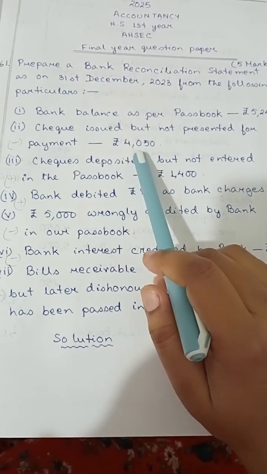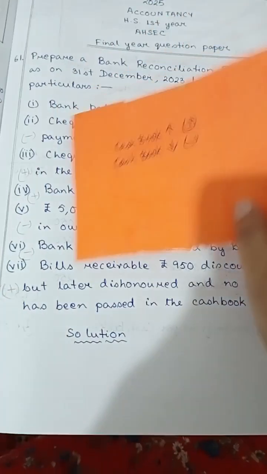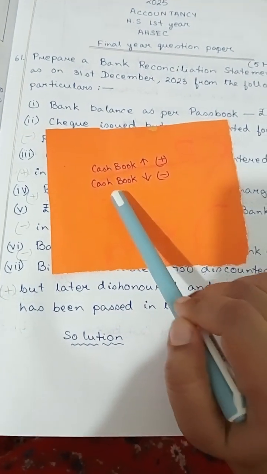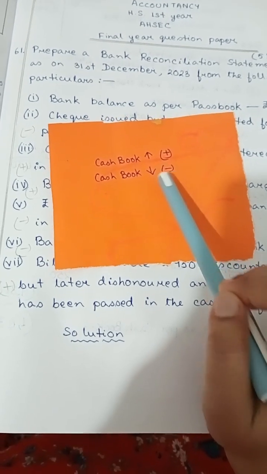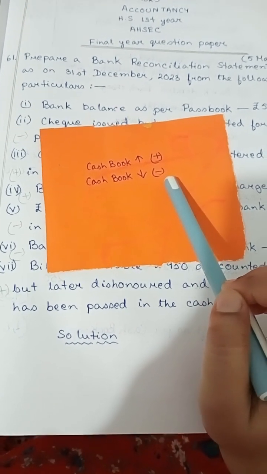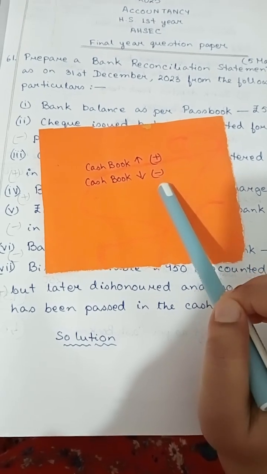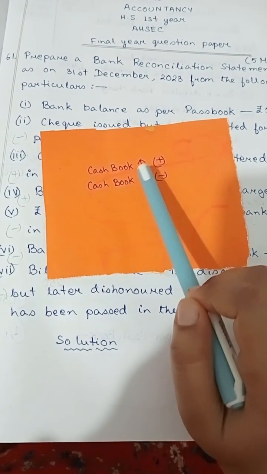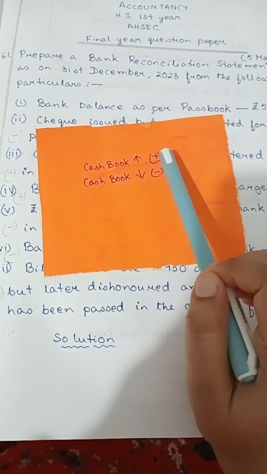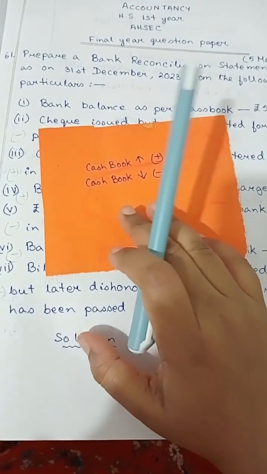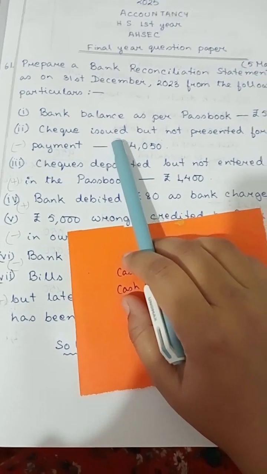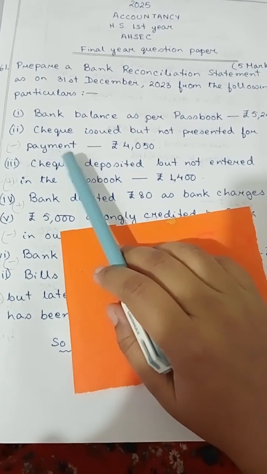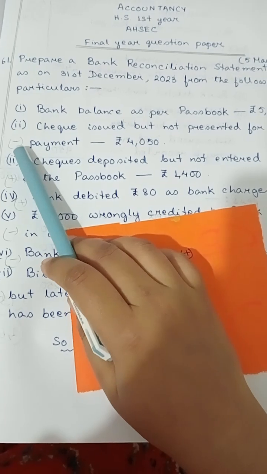And we know, you see here, there is a trick. When the cash book balance goes down, it should be written on the negative side, that is the minus side. And when the cash book balance goes up, it should be written on the add side. So here, cheque issued means the cash book balance goes down, so it should be written on the negative side.